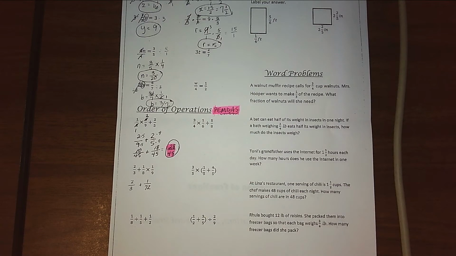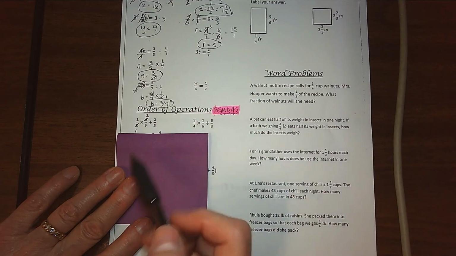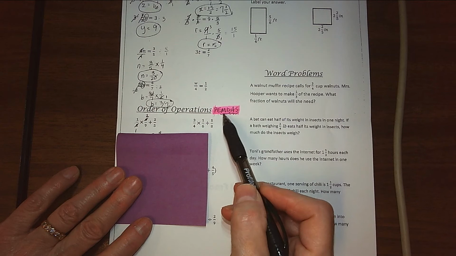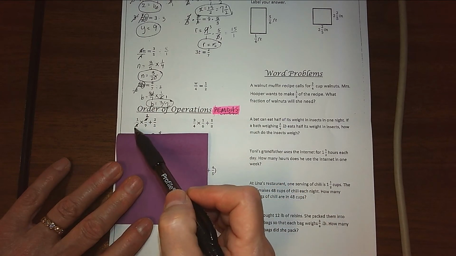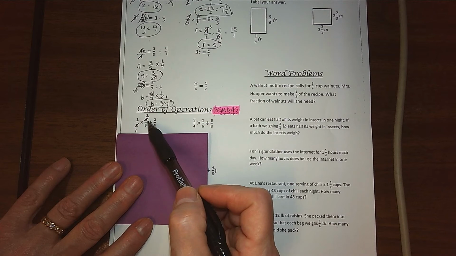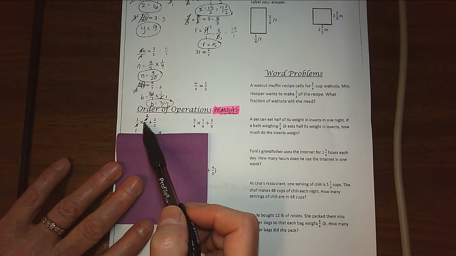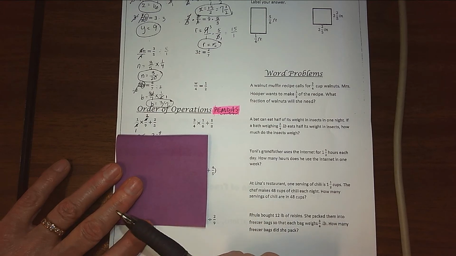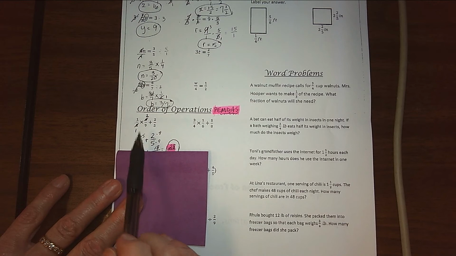The first problem was 1/2 times 4/9 plus 2/5. According to my order of operations, I have to multiply or divide first, so I found a multiplication problem here. I simplified because both 2 and 4 can divide by 2. 2 divided by 2 is 1. 4 divided by 2 is 2. I multiplied those two together, and I got 2/9. 1 times 2 is 2. 1 times 9 is 9.